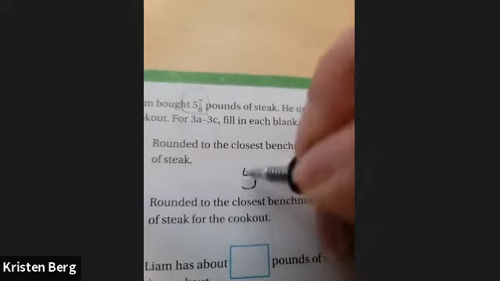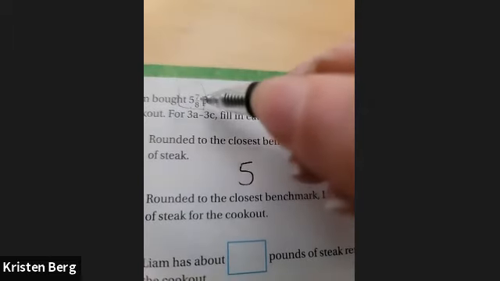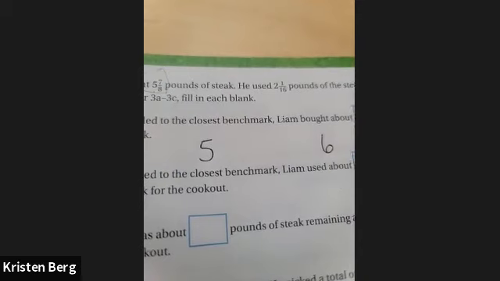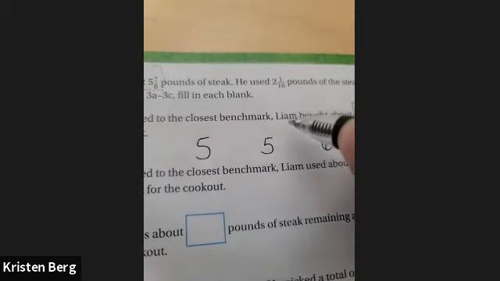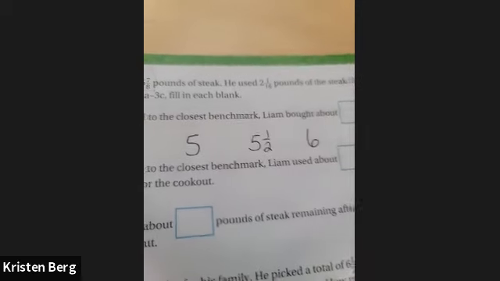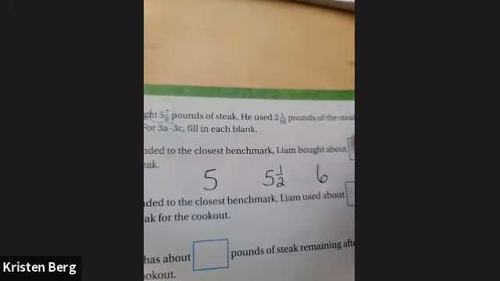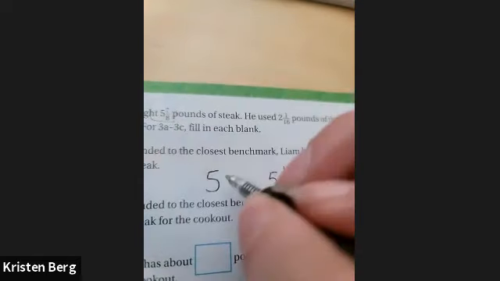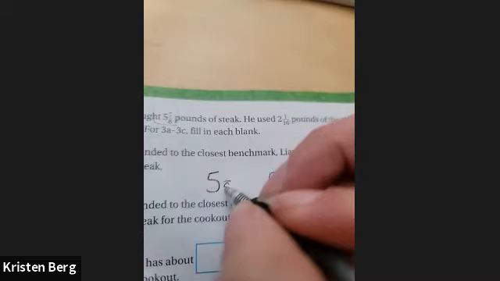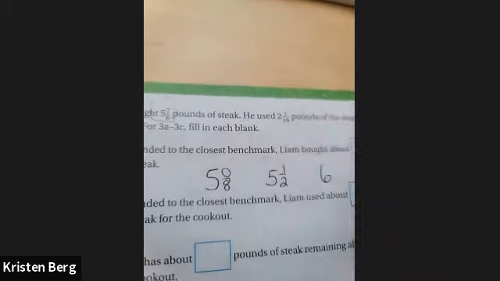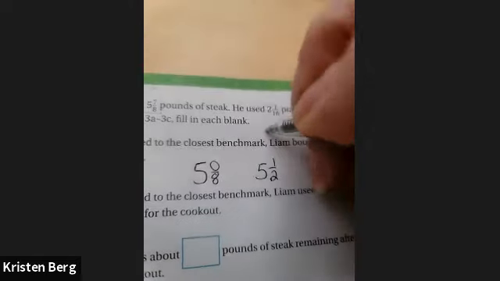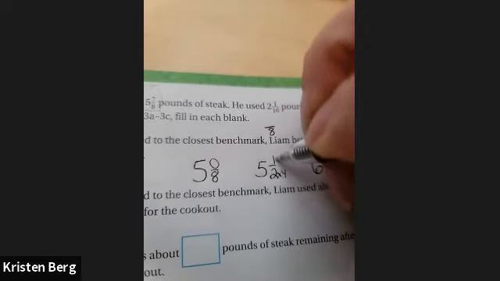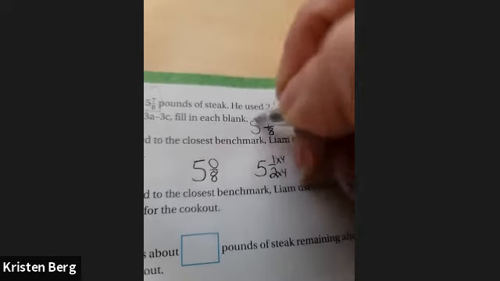5 7/8 is between 5 and 6 pounds. So the half point would be 5 1/2. All right, so what they want to know is what is 5 7/8 truly closest to? Well, if we were to change this to eighths, 5 is just 5 0/8. And 5 1/2, when it comes to eighths, is actually multiplying this by 4 and this by 4. So that would be 5 4/8.